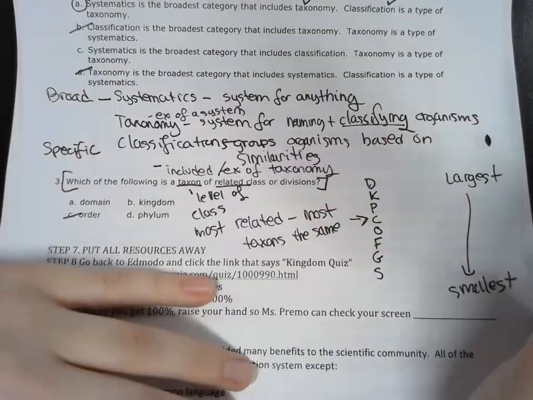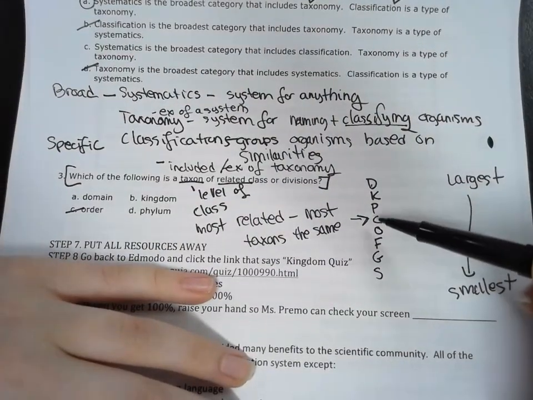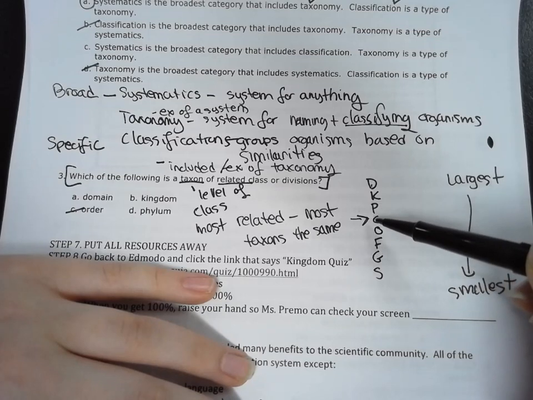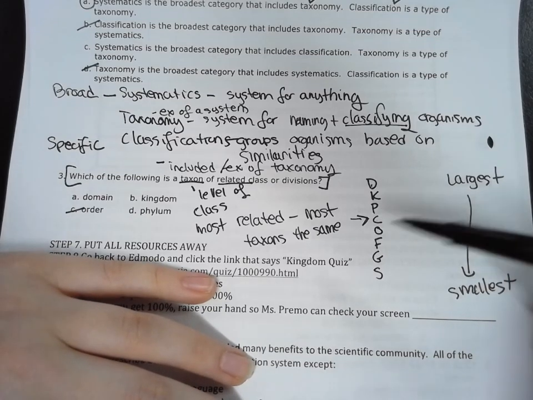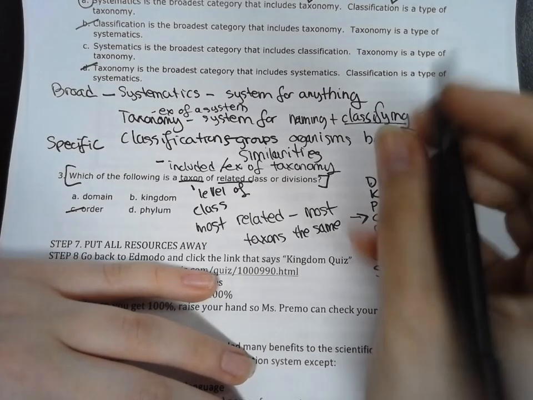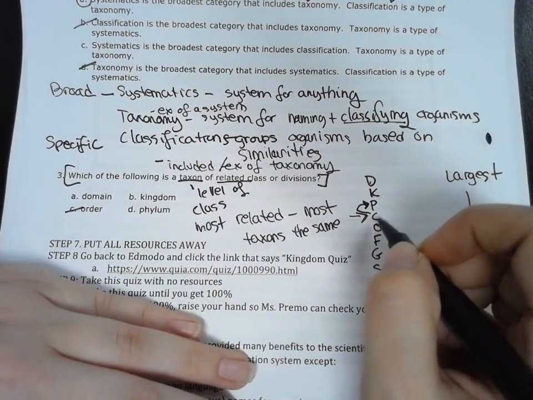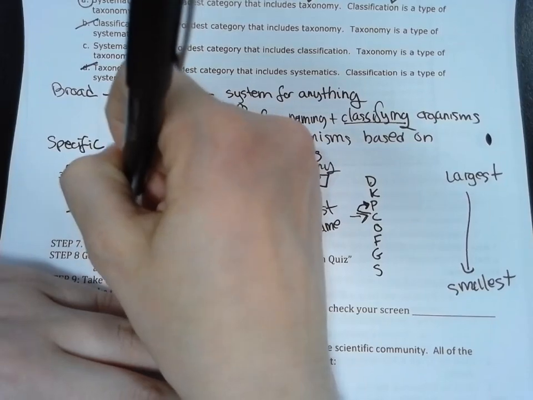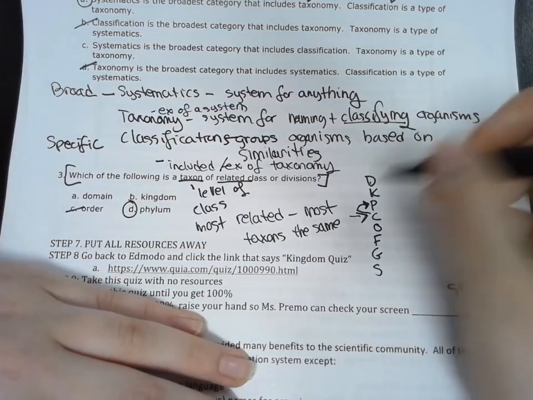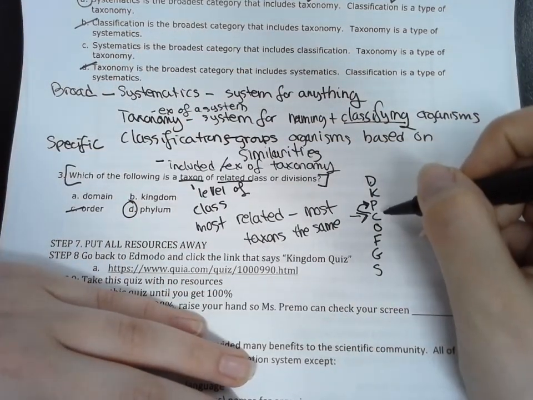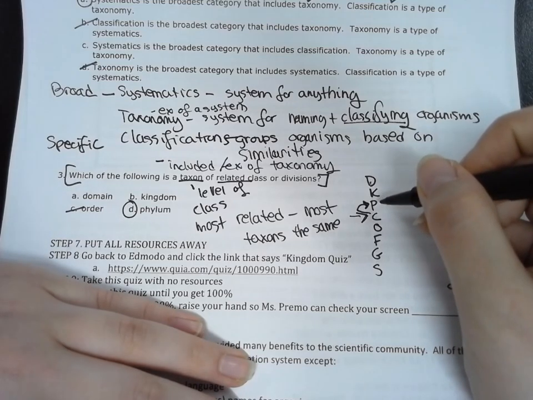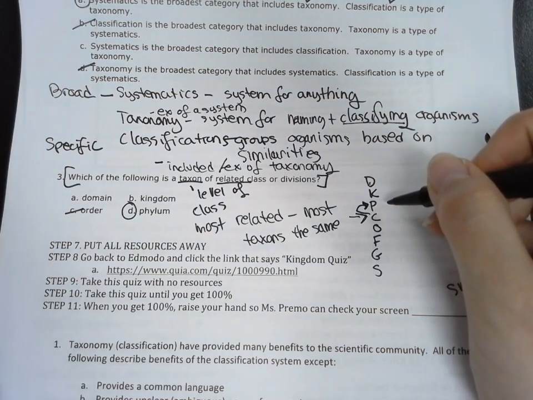All right, now the most related is going to include the taxon that's the next smallest of class. So literally I'm just going to go one more above class, and that's phylum. So phylum is going to be the most related to class because they're the closest to each other, and phylum is the next smallest taxon.